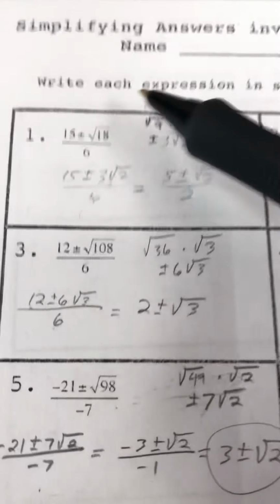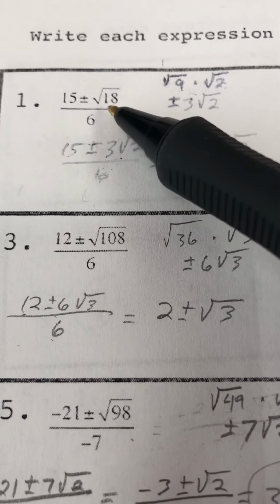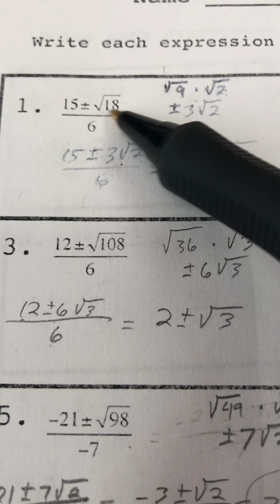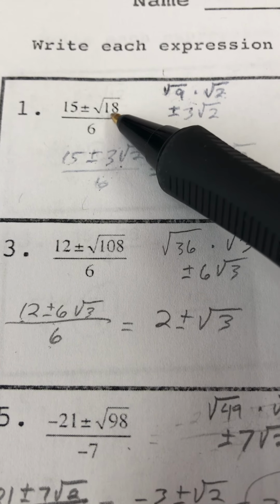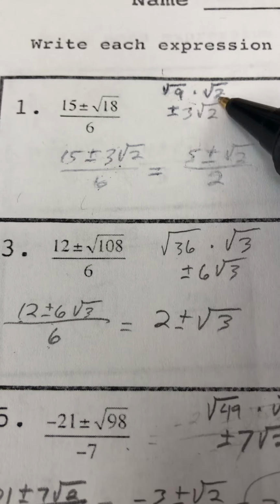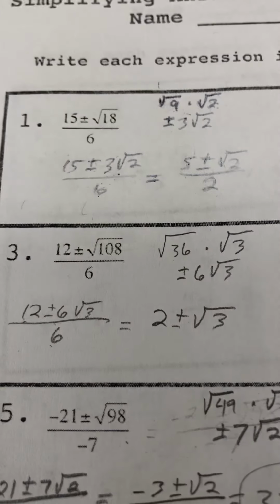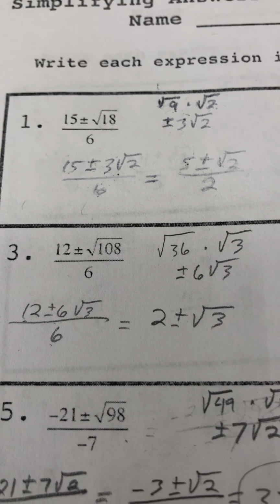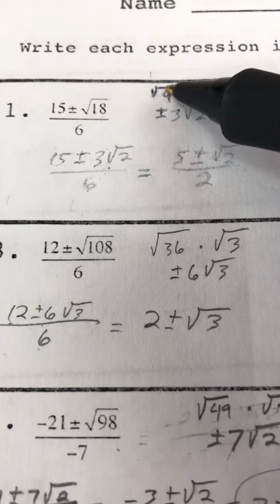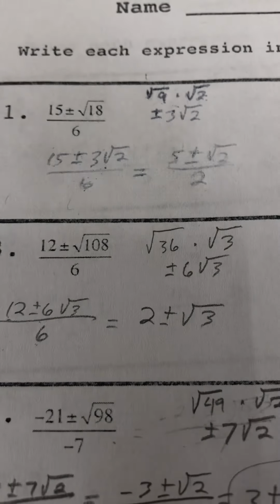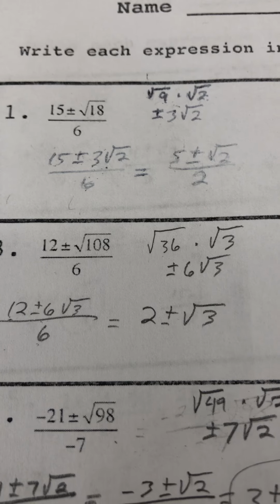So, first thing we've got to do is figure out what we can factor 18 into, what two numbers we can multiply, one being a number that could be a perfect square, so we can take the square root of that number. For instance, in this one, it's 9 and 2.